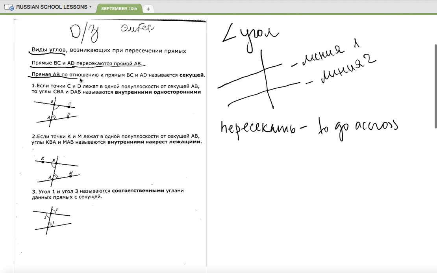Прямая AB по отношению к прямым BC и AD называется секущей. Вот эта линия третья, она пересекает две линии. И вот эта линия третья, сейчас напишем лучше, линия 3.